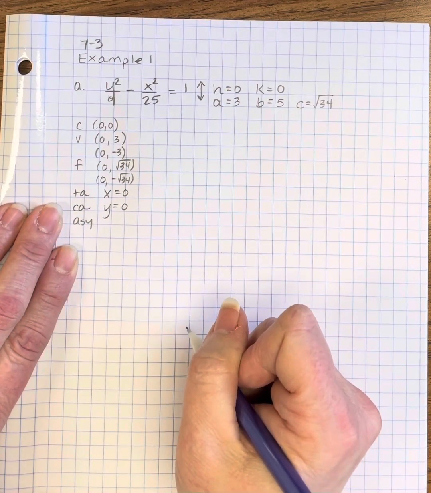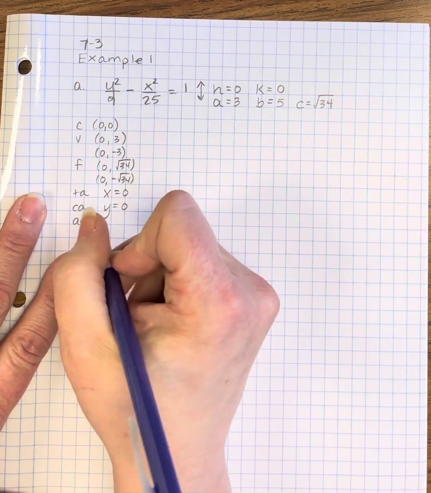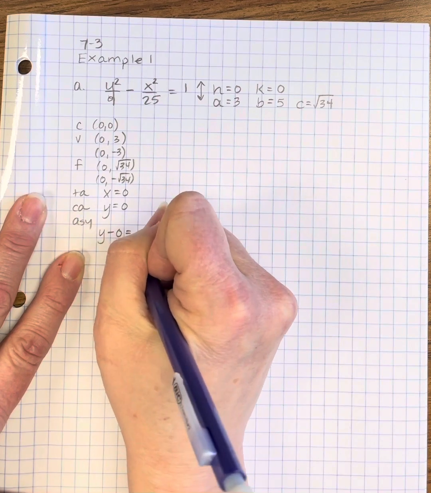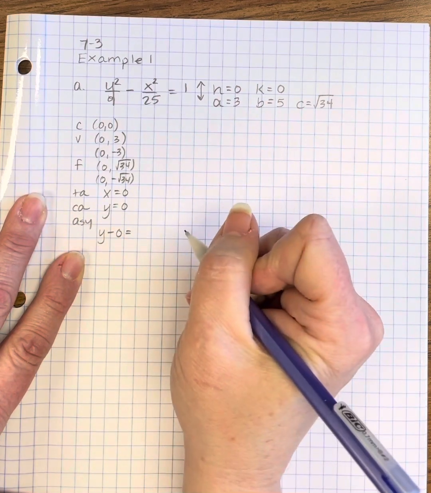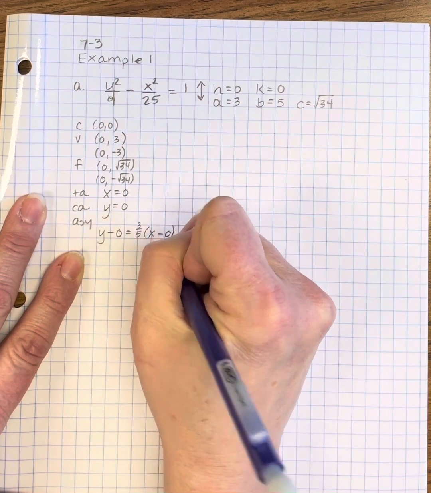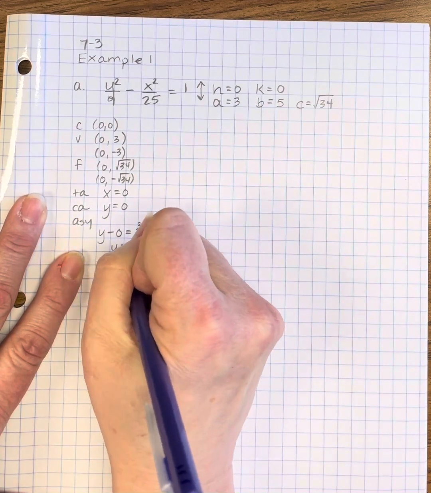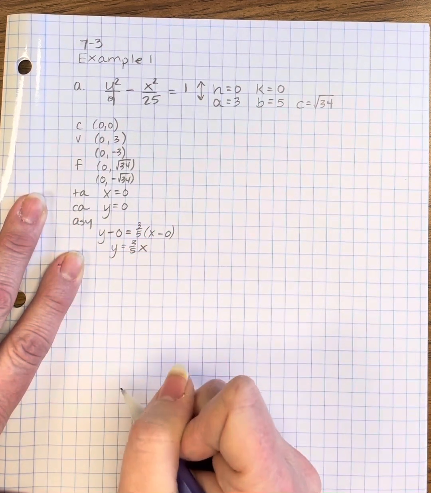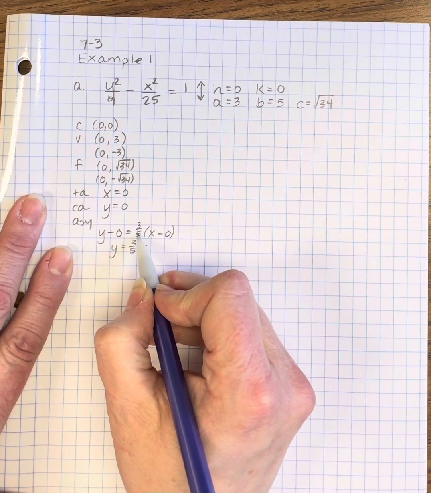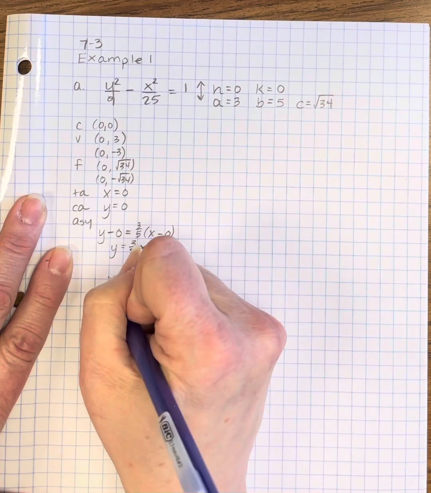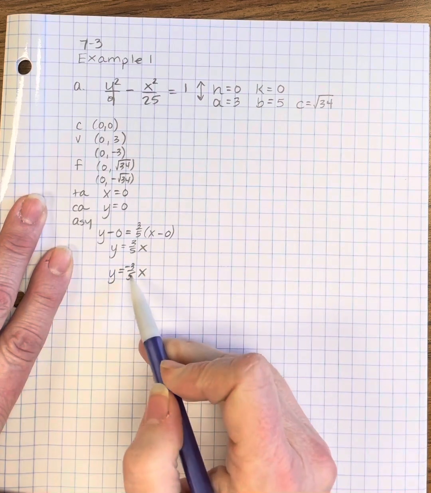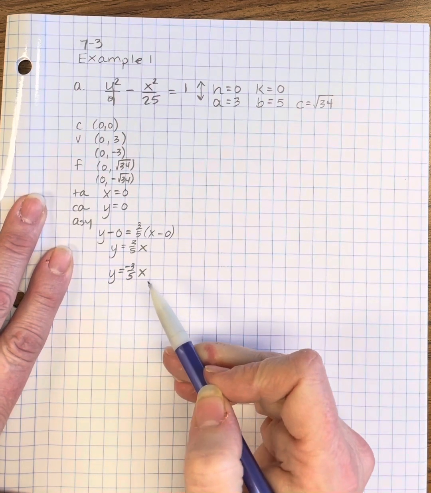Now for my two asymptotes. I have y minus 0 equals a over b times x minus 0, so I get y equals 3/5 x. Then for my second one, these are both going to be 0. The difference is this is going to change to a negative. Because those are both 0, nothing else really changes, so it's just a negative 3/5 x. So I have a positive 3/5 x and a negative 3/5 x.